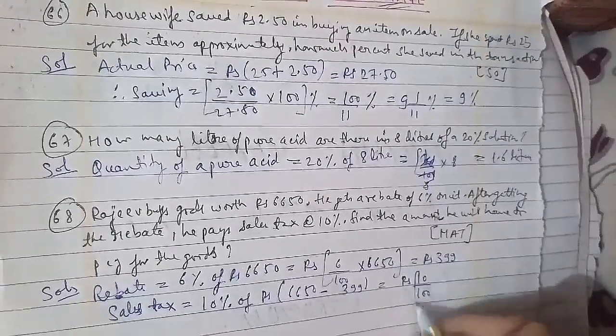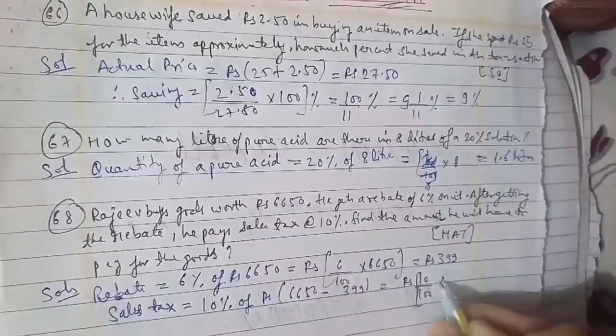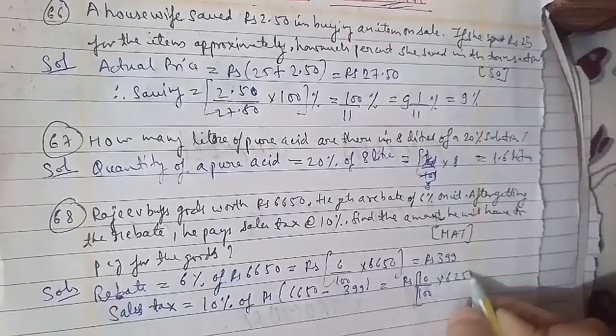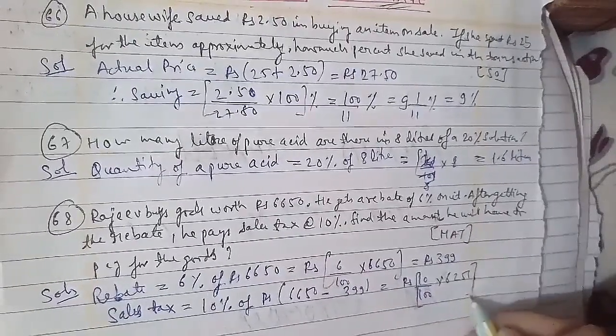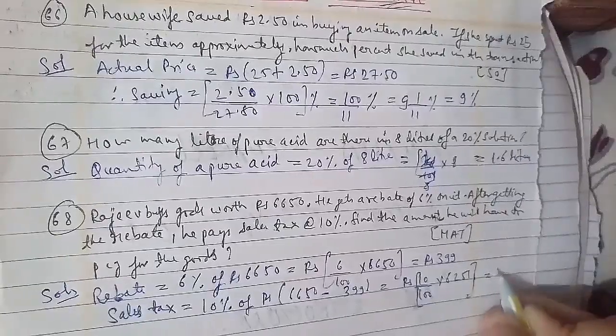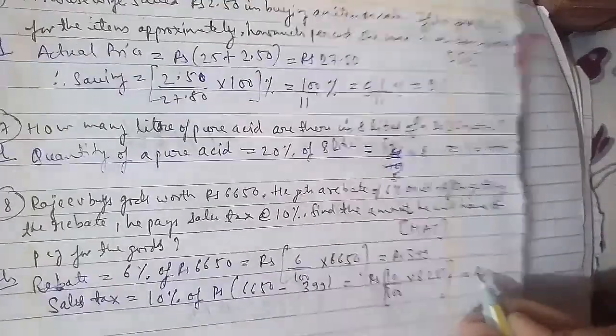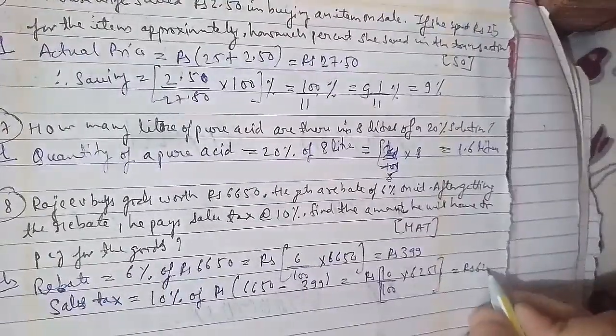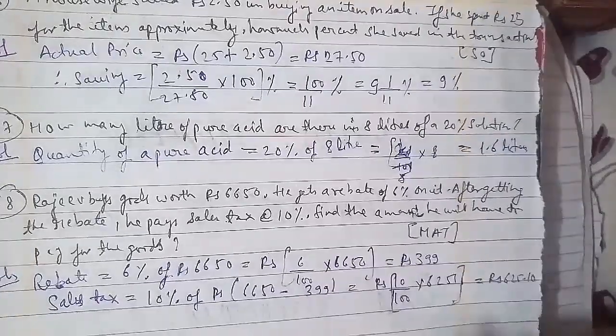Final amount equals rupees 6251 plus 625.10, which equals rupees 6876.10. Yeah, that will be the right answer for this question as well.